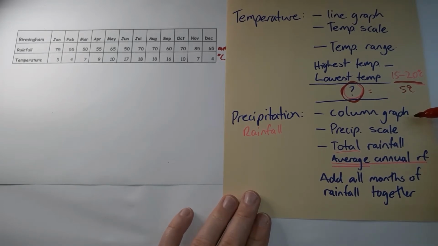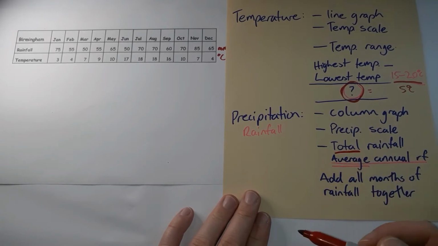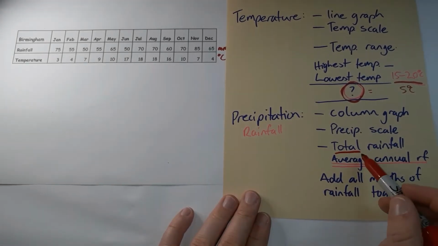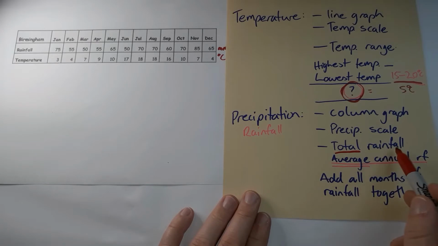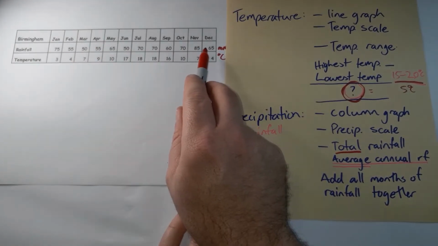When we look at rainfall or precipitation, we'll see that on a climate graph as a column graph using the precipitation scale. And we often get asked the same thing one of two ways. What's the total rainfall? And again, total means the same thing as it does in maths when we're looking at a data set. It just means add them all together. So if I'm totaling the rainfall, I'm adding all the rainfall values together.